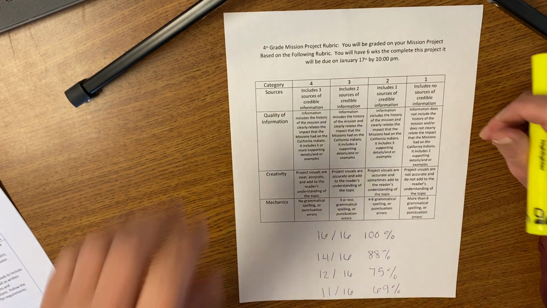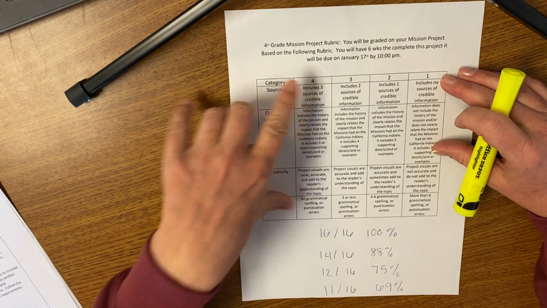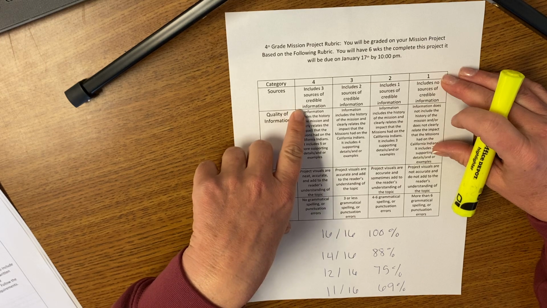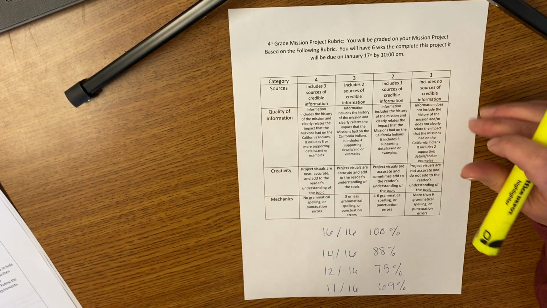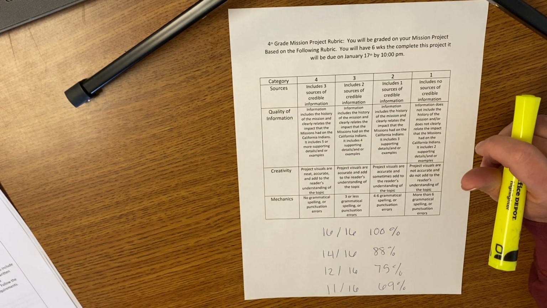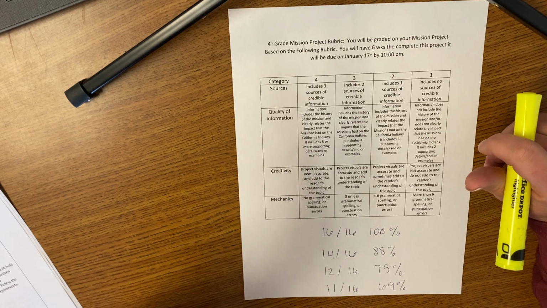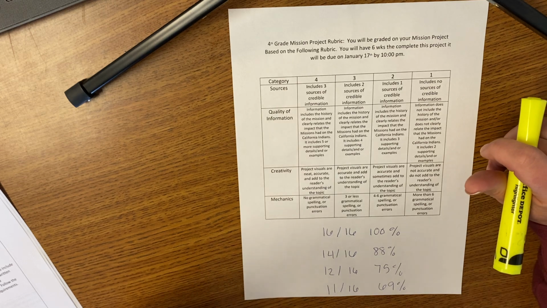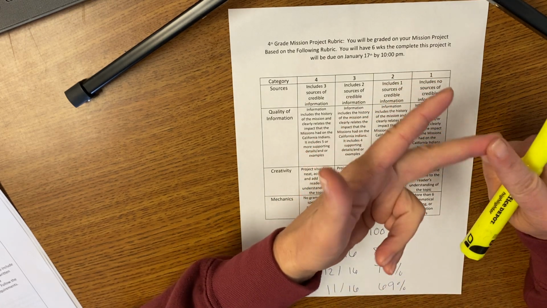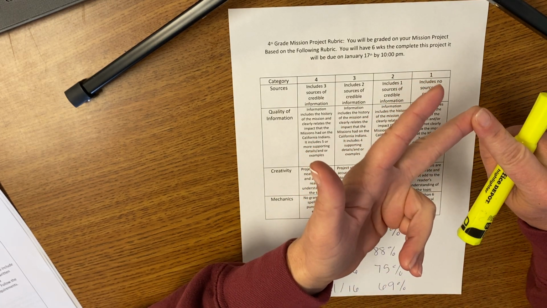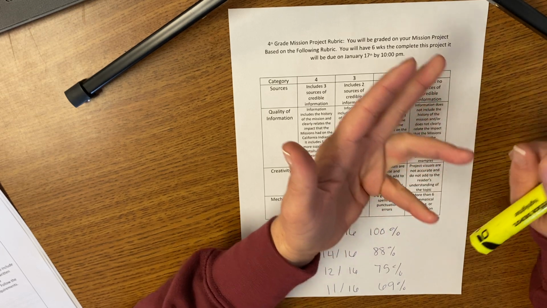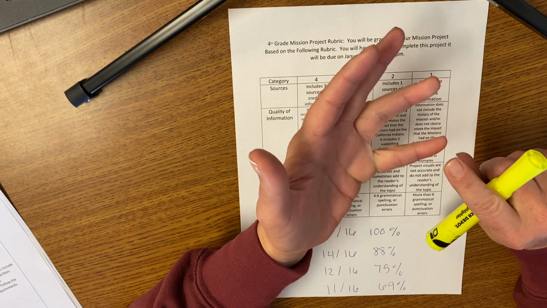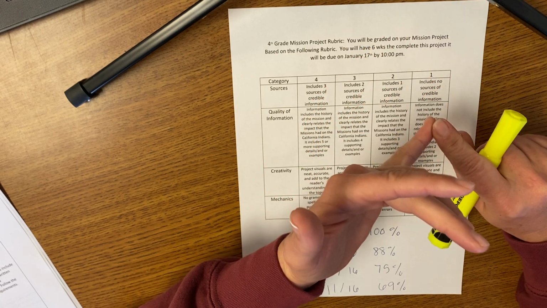So 4 is the best grade, okay? So for sources of information, you have to have 3 sources of credible information, okay? 3 different sources. So if you visit a mission, your 3 sources could be observing and looking at the mission. Maybe there's a tour guide and he's talking, so you're getting information from the tour guide. There's normally brochures with information and postcards, okay?